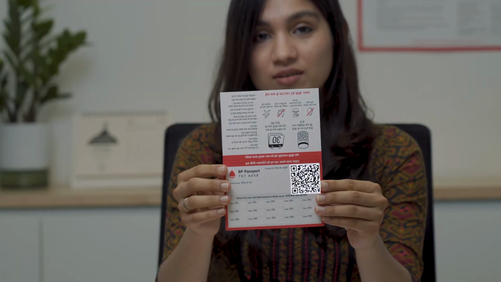Close your eyes and imagine that you're at your facility, seeing patients. Your patients are visiting you for follow-up care. When your patient returns for a follow-up visit, please add their BP and medicines into Simple. Ask the patient for a BP passport. A BP passport is a patient ID with a unique QR code in it.